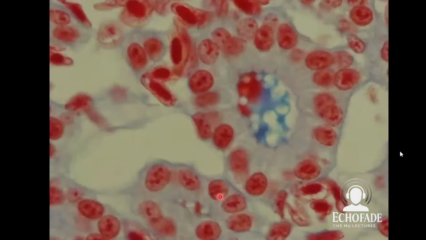Around the follicle, this is a follicle. Around the follicle, we have blood vessels, a very well-developed capillary network comprising fenestrated capillaries. Between the follicles, we have parafollicular cells that secrete calcitonin.